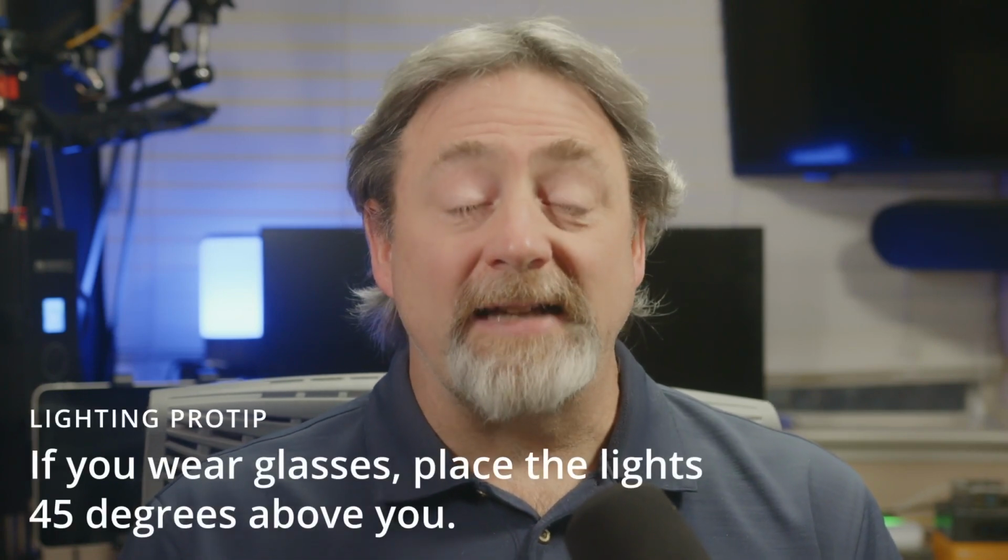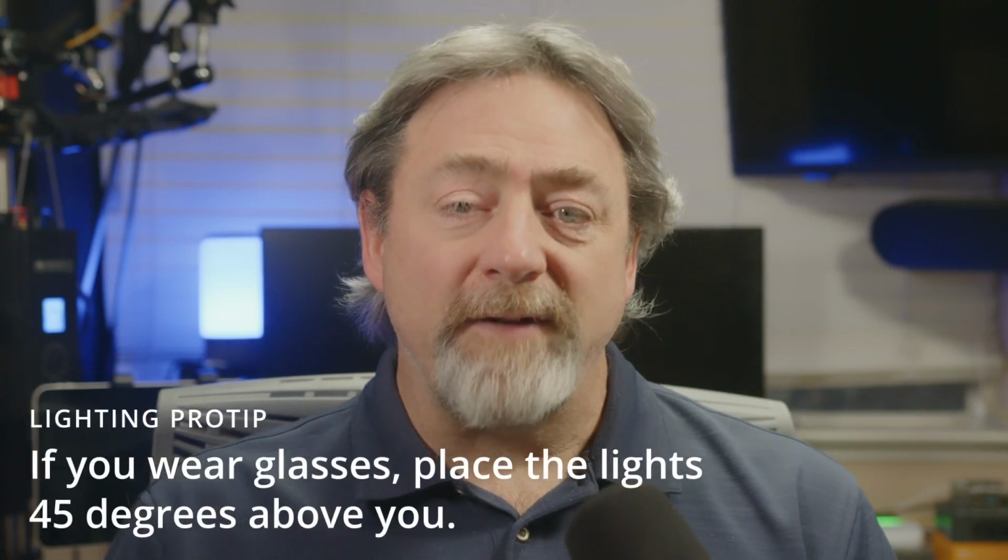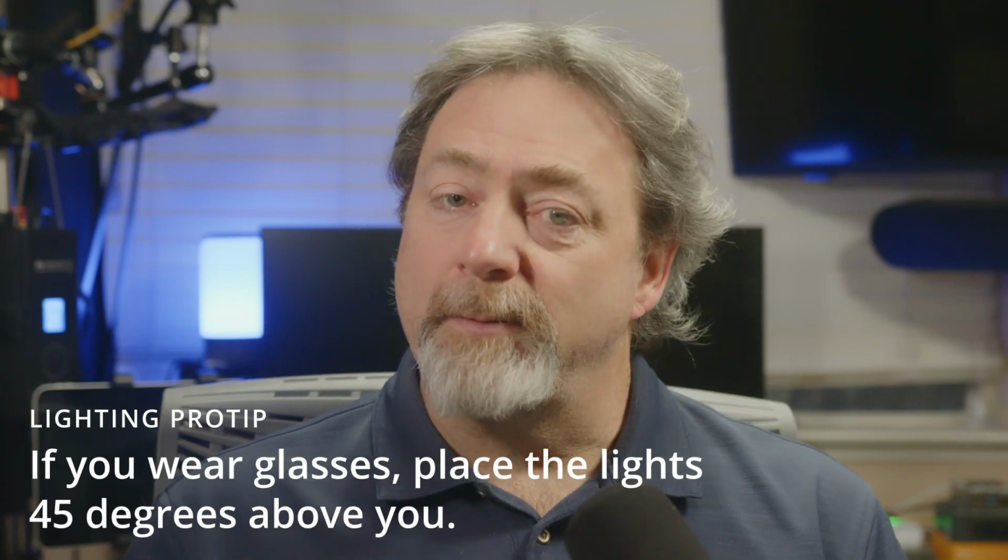Now, earlier I mentioned that the Elgato Key Light has a nice tall stand. Here's a pro tip. If you wear glasses especially, raise the lights to 45 degrees above you. This will prevent the light from reflecting off your glasses into the camera.